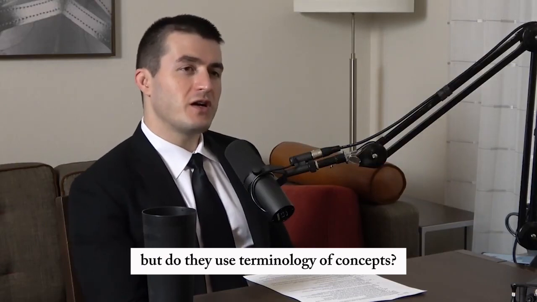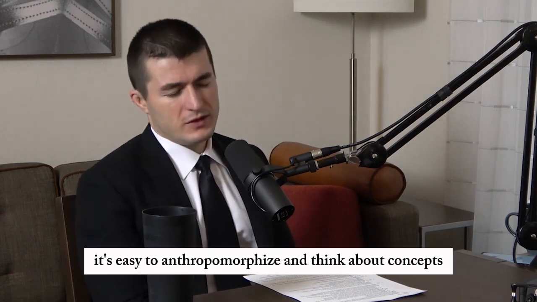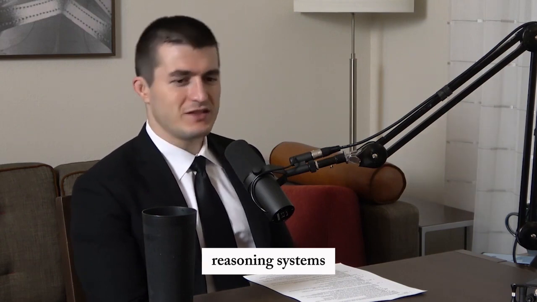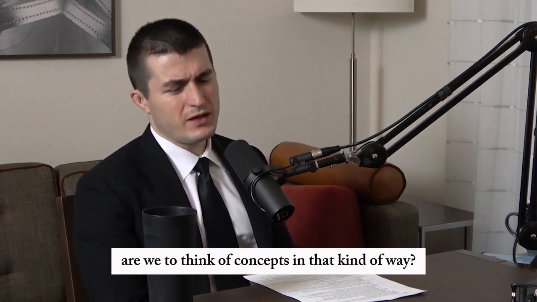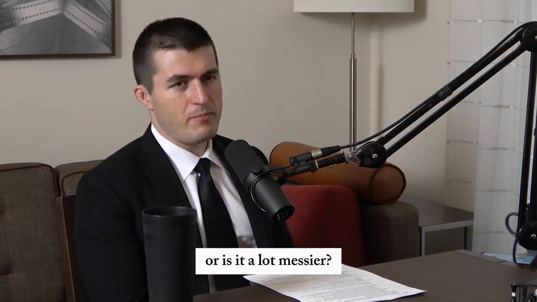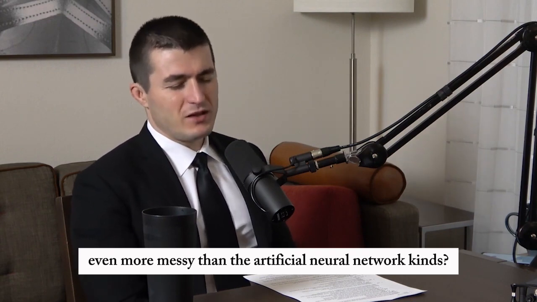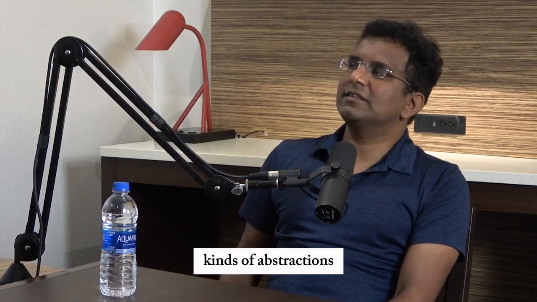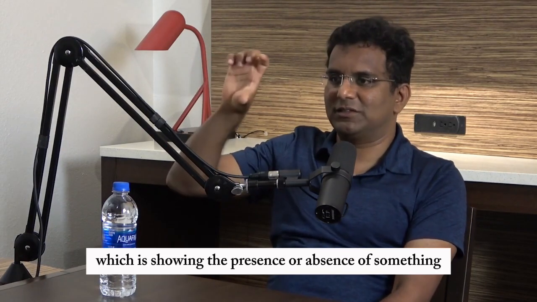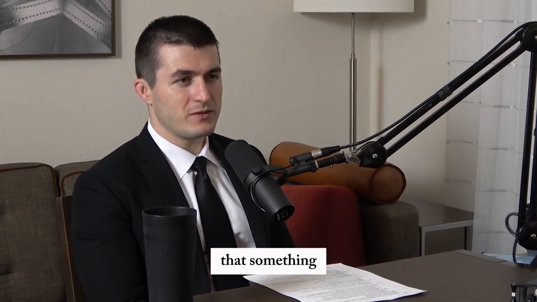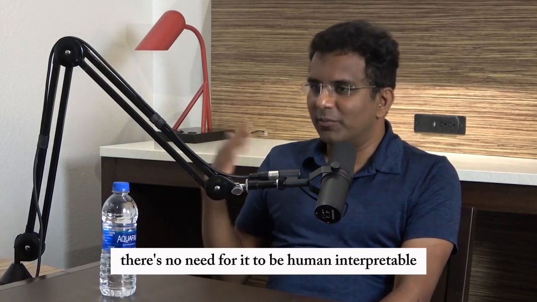But do they use terminology of concepts, for example? Is it easy to anthropomorphize and think about concepts, like you start moving into logic-based reasoning systems? Are we to think of concepts in that kind of way, or is it a lot messier, a lot more gray area? Even more gray, even more messy than the artificial neural network kinds of abstractions. The easiest way to think of it is as a variable, a binary variable, which is showing the presence or absence of something. But I guess what I'm asking is, are we supposed to think of something human interpretable? It doesn't need to be. There is no need for it to be human interpretable.